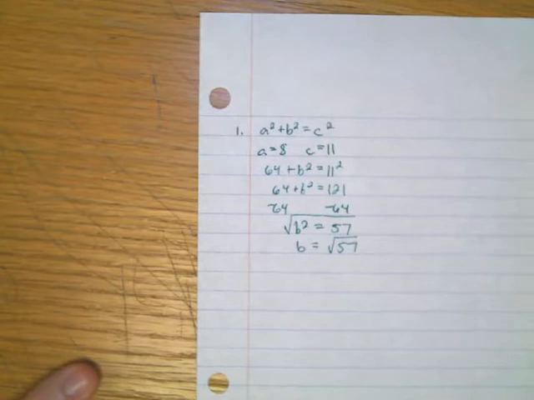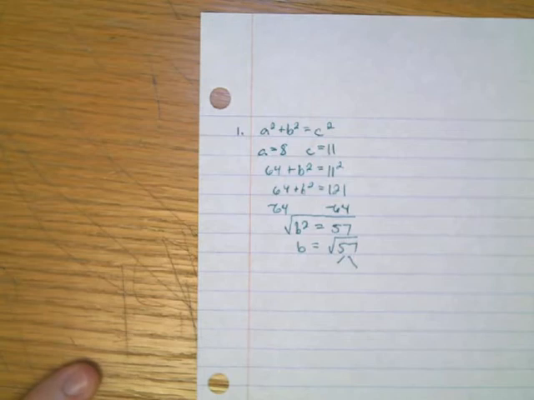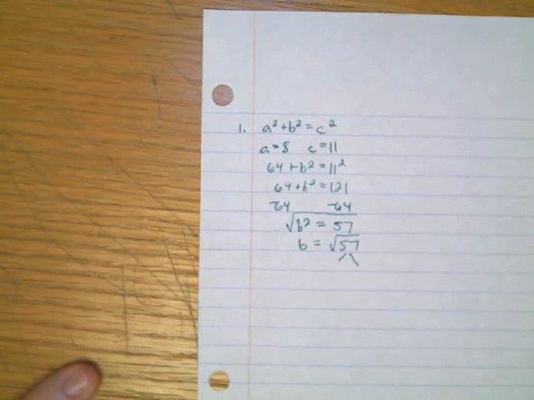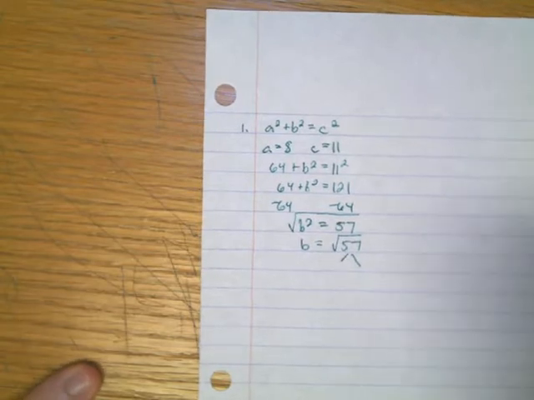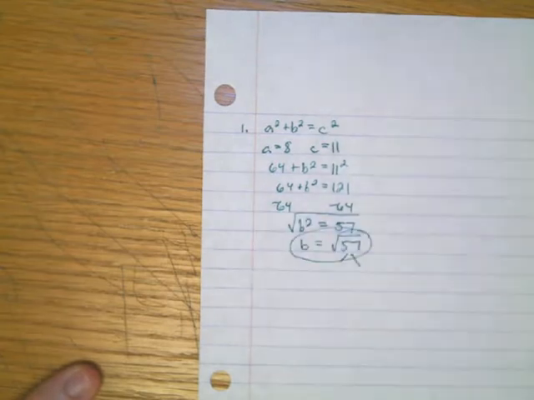Okay? So we need to remember how to simplify. Are there any perfect squares in 57? Is 4 divisible with 57? Nope. Is 9? Nope. Is 16? Nope. 25? Nope. To be honest, 57 is a prime number. That's my final answer.